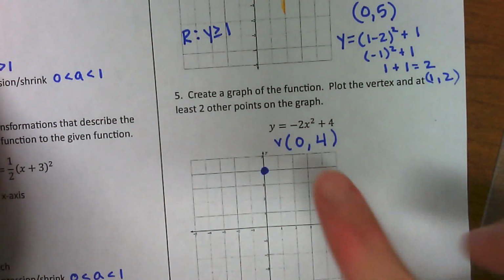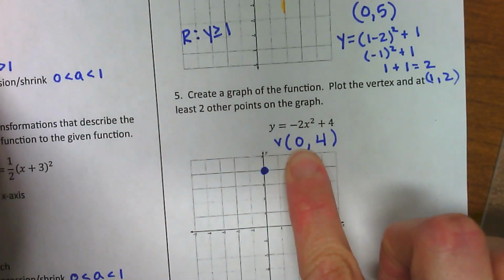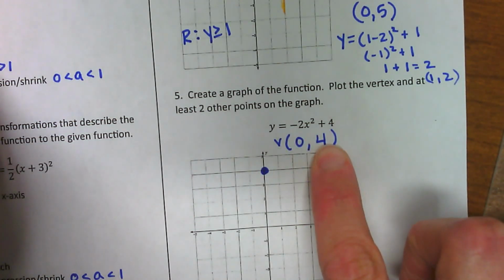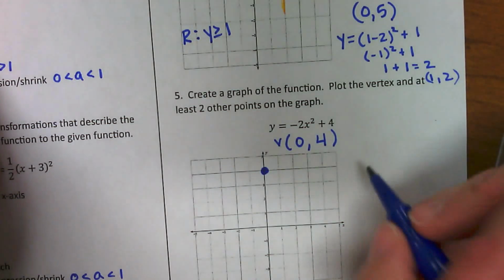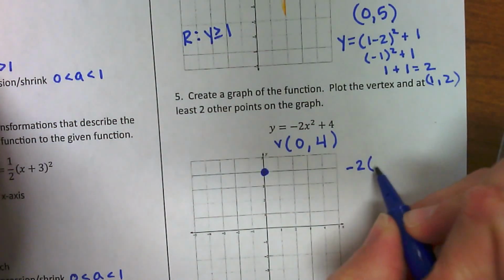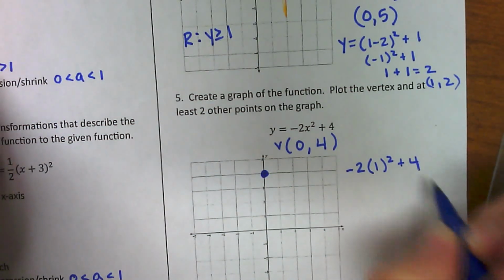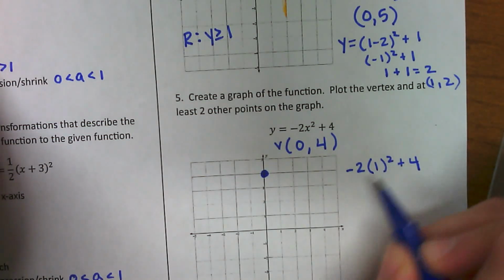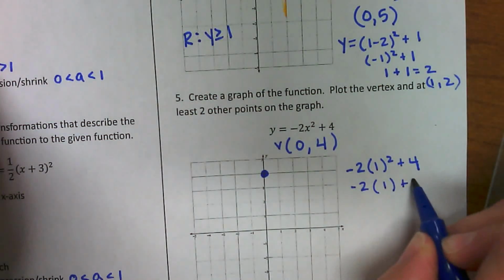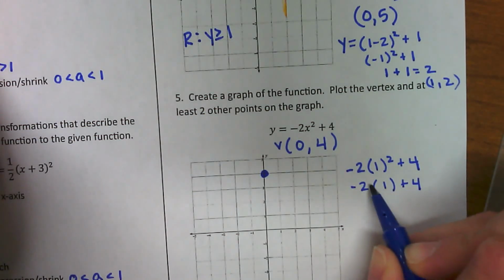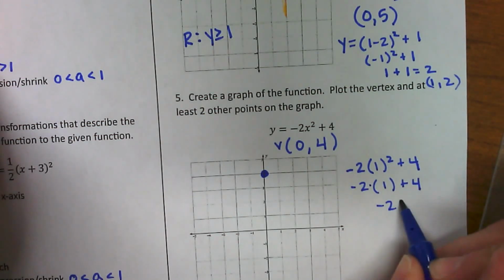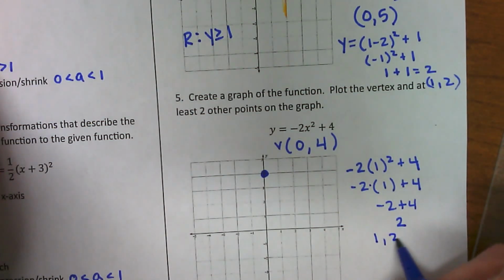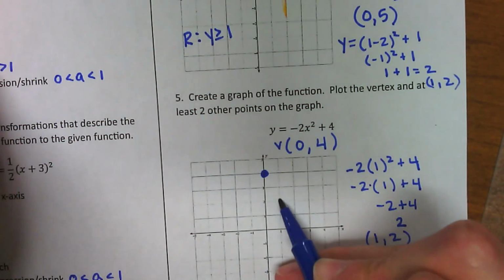Now I pick a number to plug in. I can't plug in 0 this time, because when I plug 0 in, I already know my answer is going to be 4. It would be a waste of time to plug 0 in. So I'm going to plug in 1. So negative 2 times 1, and I just picked 1 because 1's an easy number to use. Order of operations says I do my exponents. So 1 squared is 1. This means multiply, even though there's no symbol there. And then I add. I plugged in 1, I got 2 for my answer. 1, 2.